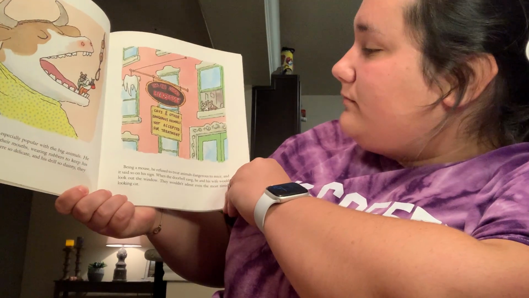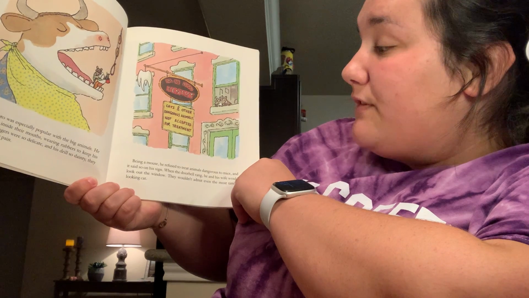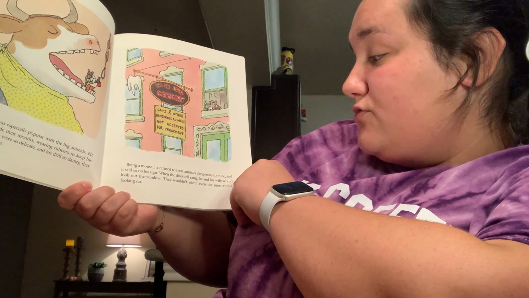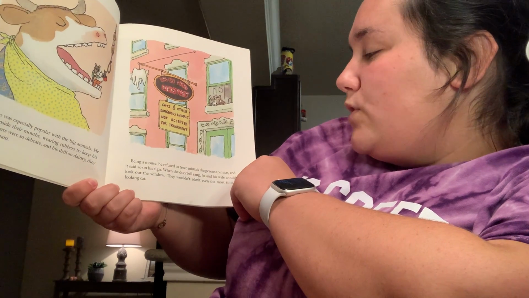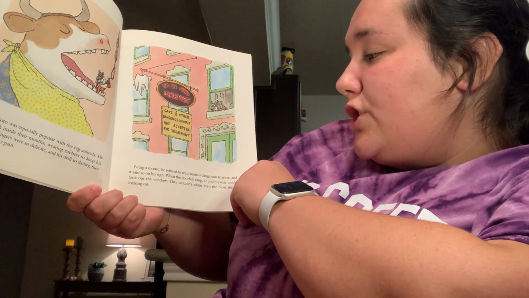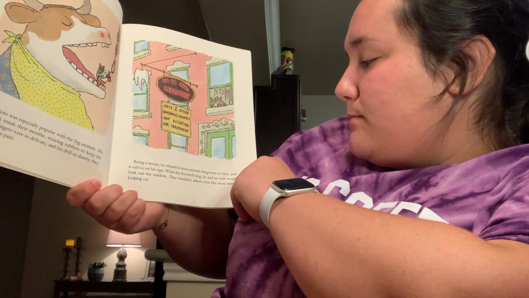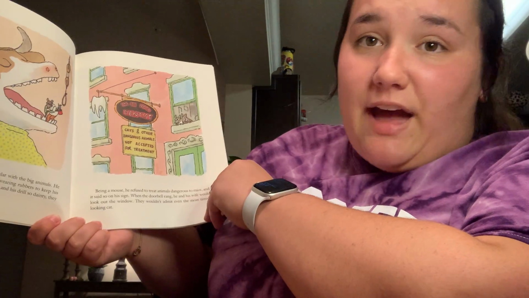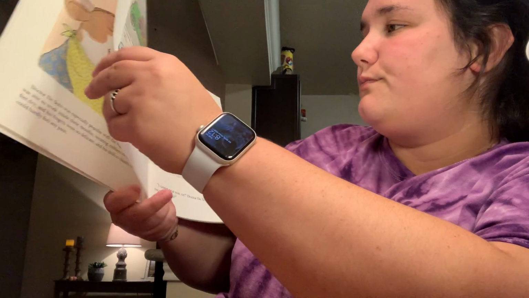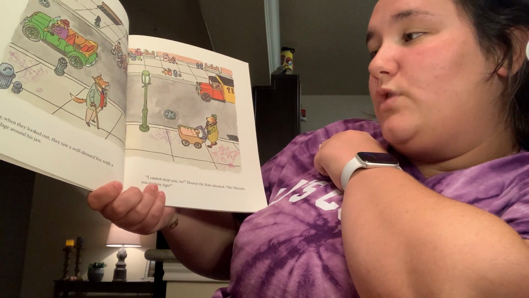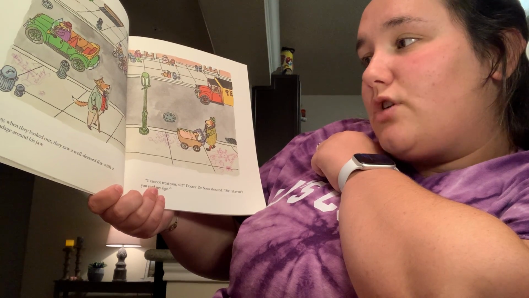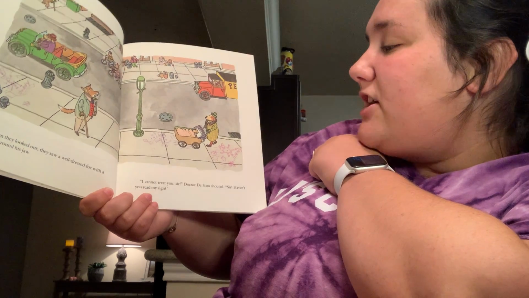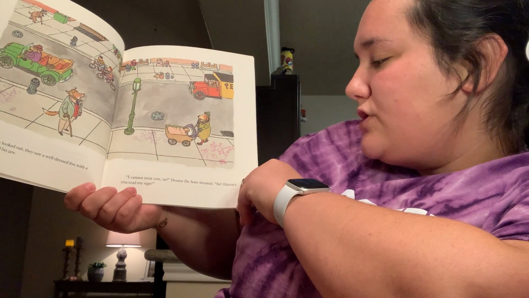Being a mouse, he refused to treat animals dangerous to mice, and it said so on his sign. When the doorbell rang, he and his wife would look out the window. They wouldn't admit even the most timid-looking cat. One day, when they looked out, they saw a well-dressed fox with a flannel badge around his jaw. "I could not treat you, sir," Dr. De Soto shouted.